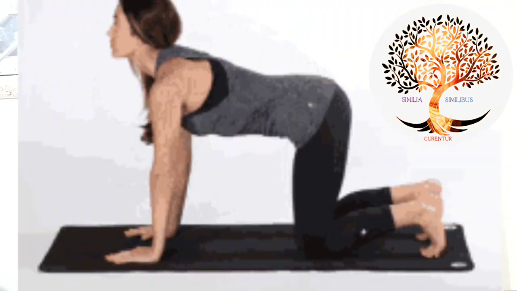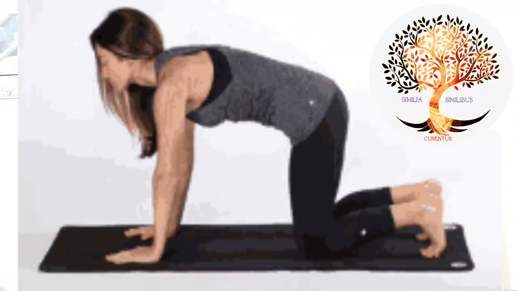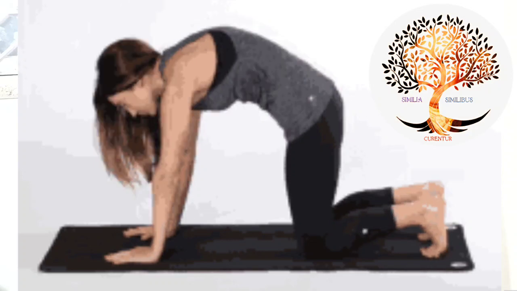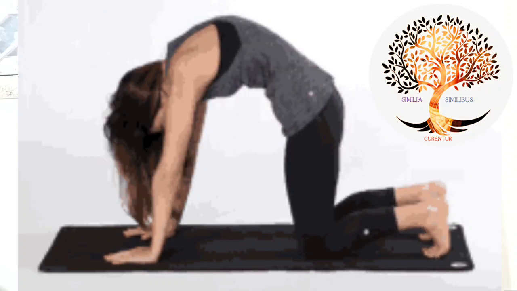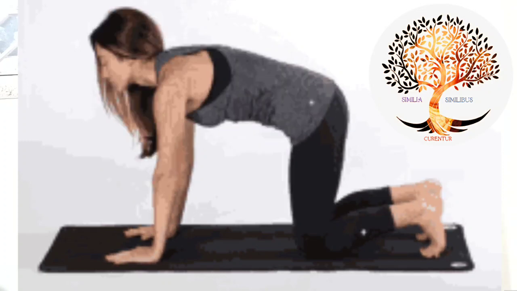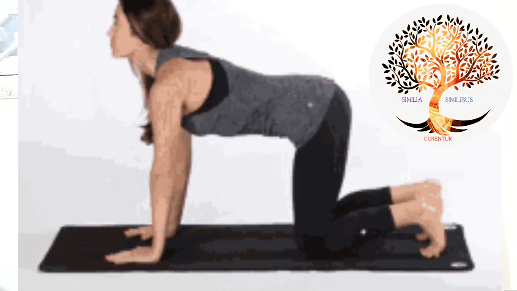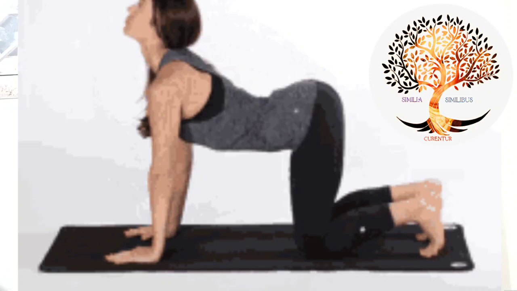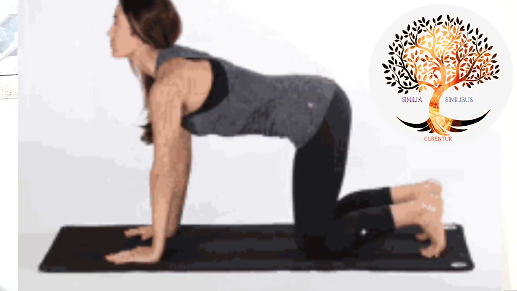Number 2 is cat-cow pose or Marjaryasana or Bitilasana. Start on your hands and knees. Inhale, arch your back and lift your chest and tailbone, cow pose. Exhale, round the back, tuck your chin to your chest and draw the navel towards your spine. That's the cat pose. Repeat the sequence several times.